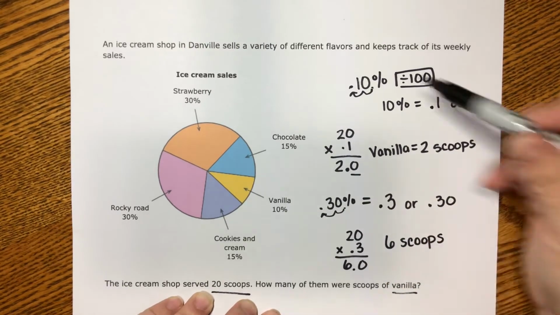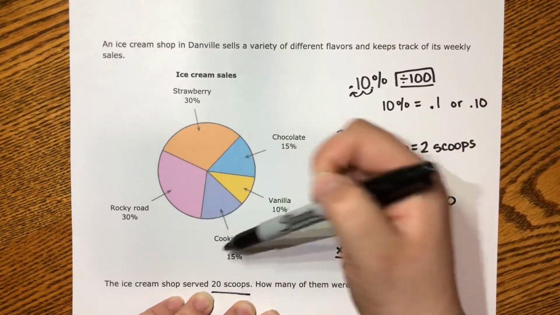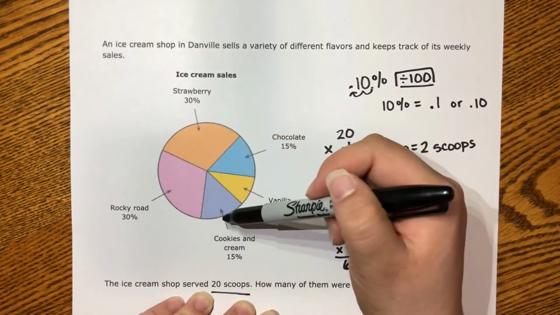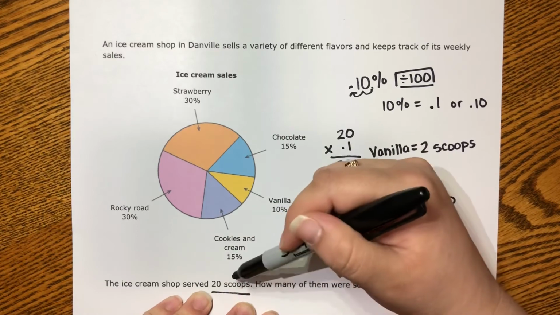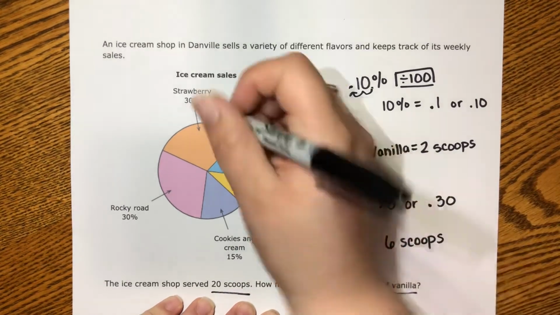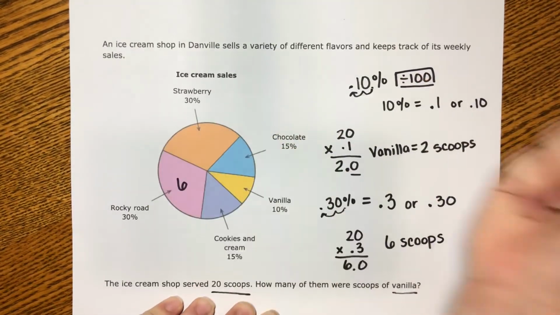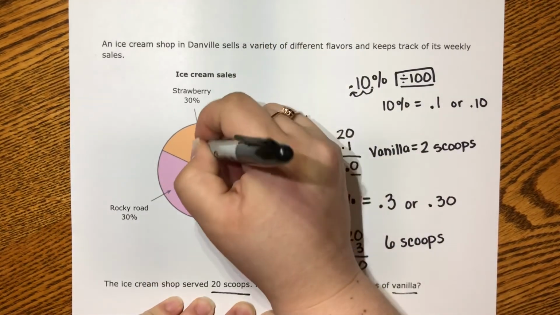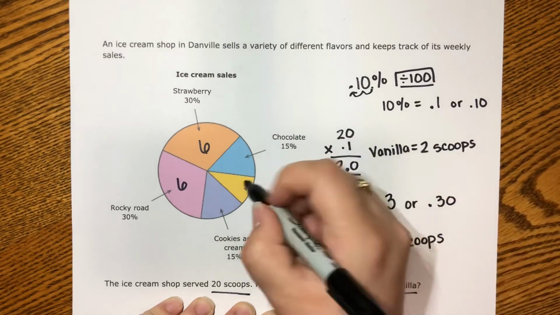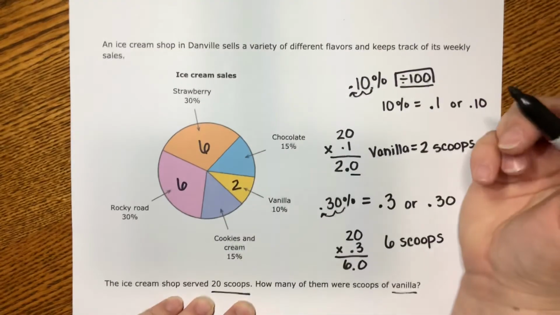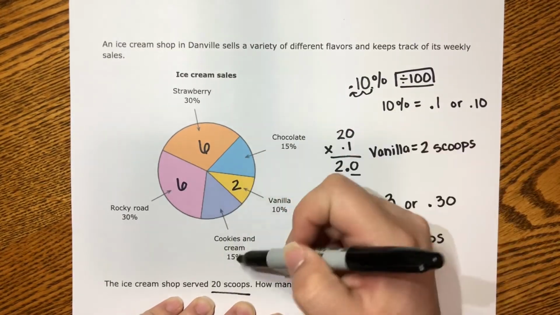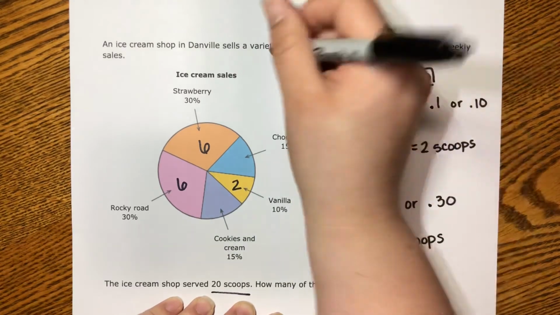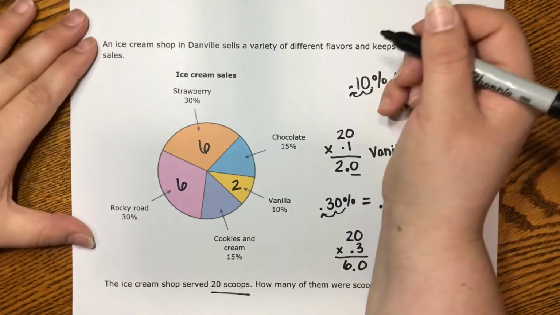If you were to find each of these percentages of how many scoops, if you put them into this pie chart, we should come up with 20 scoops. I just found that Rocky Road was 6 scoops. Strawberry is the same as Rocky Road since they're both at 30%. So that's 6 scoops. Vanilla is 2. So we just need to find what 15% of 20 is. I'm going to do that one up over here.